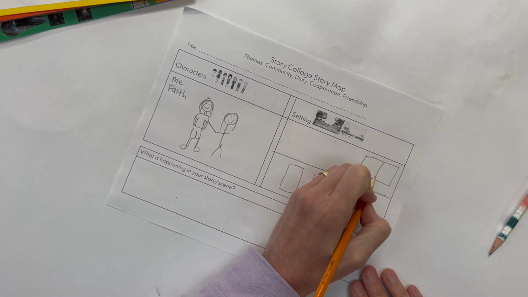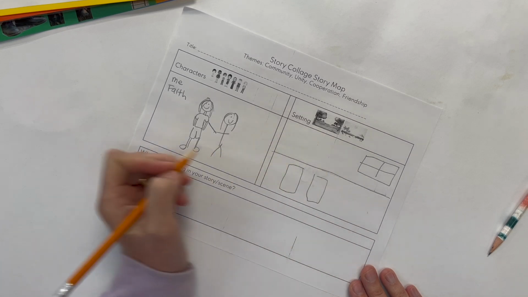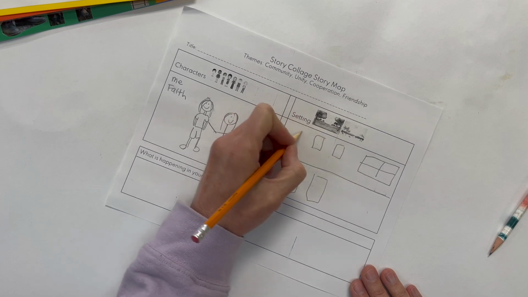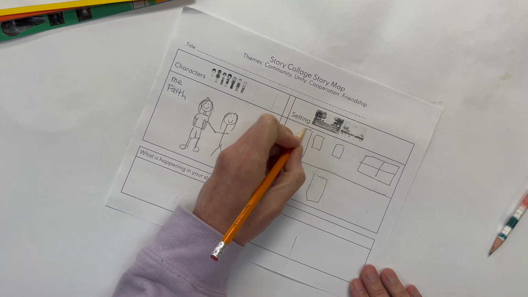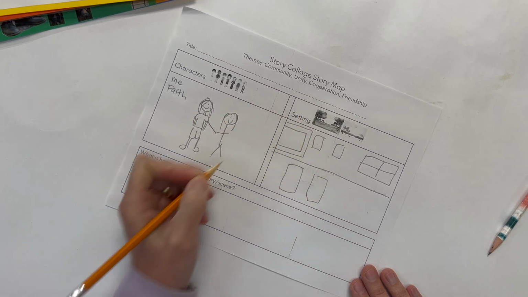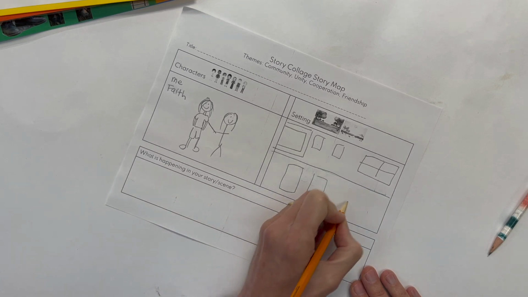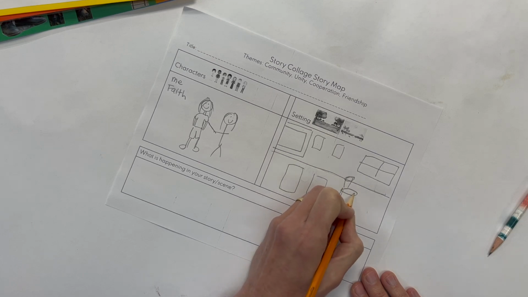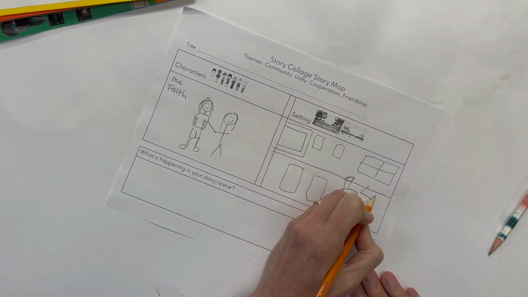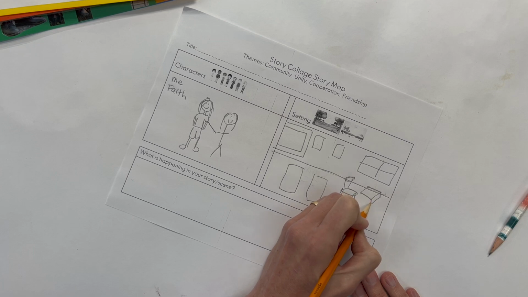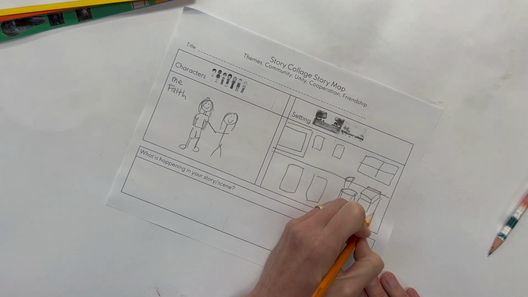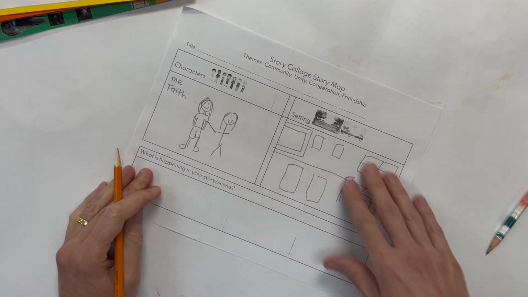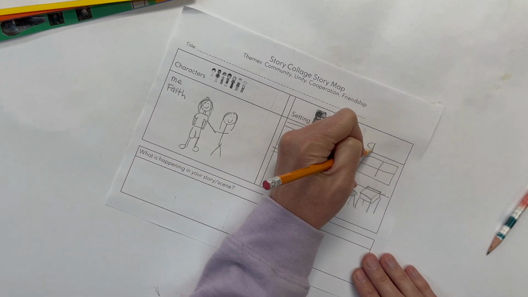You can come up with your setting, what you want to include in your scene, and then maybe some like posters on the wall, or a chalkboard or whiteboard. Maybe some desks are going to be in my picture, some chairs and desks, or tables or something, whatever you want to include for your setting. You can draw that out right here, and you could write it out if you want to.